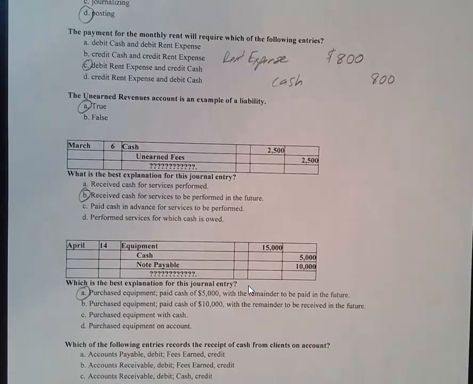I don't actually ask you to do that many journal entry explanations. I don't ask the on-ground class to do them. But if we're being asked to make a journal entry, we need to be able to explain what it is we've done, and we need to be able to recognize what somebody else has done.